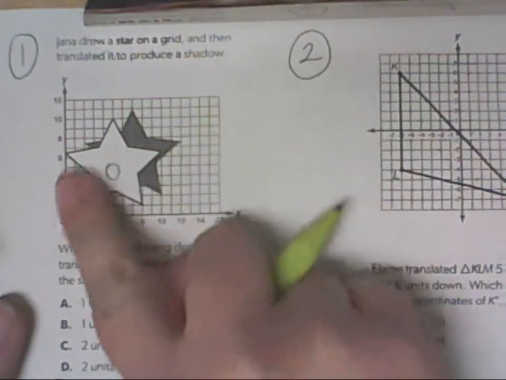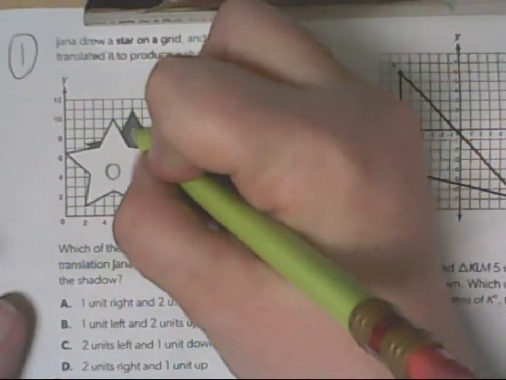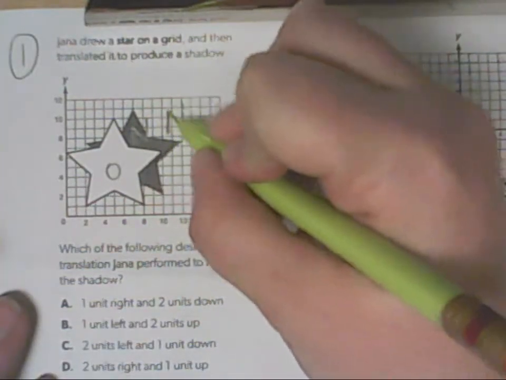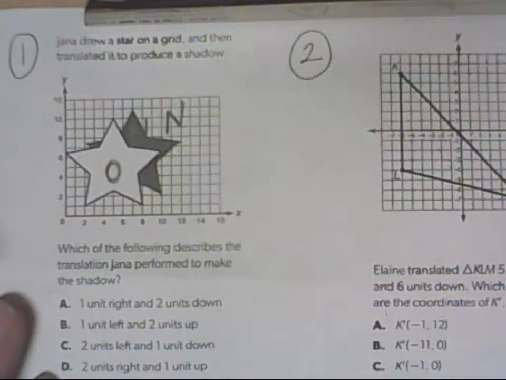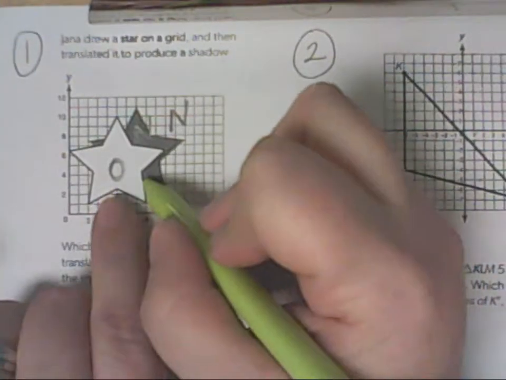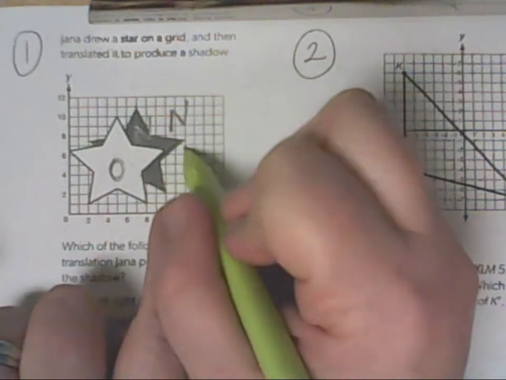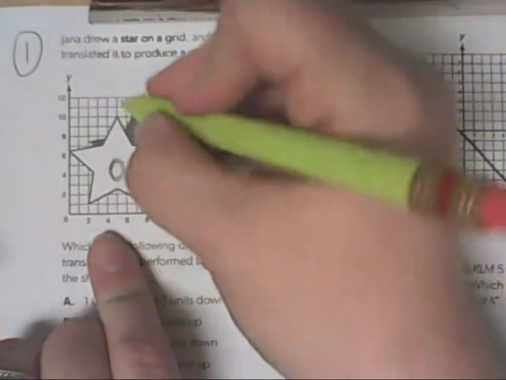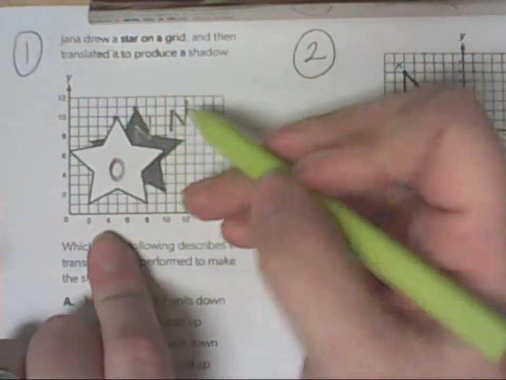Yeah, and then after the sun came up or whatever occurred, we have the new image. So it's very important that we know what order we're talking about whenever we read these problems. You have to be very careful to read them, okay? So we know we're going from the white star, or the unshaded star, to its shadow, okay? So let's go ahead and pick a point. You can pick any point on the coordinate grid as long as they correspond, okay?